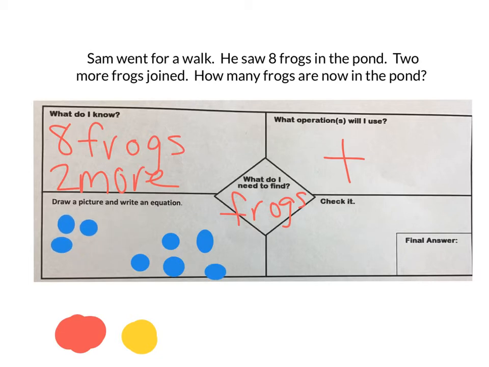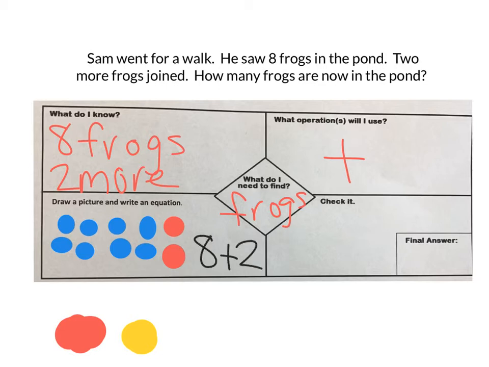So I have 8 frogs and 2 more frogs join. 1, 2. And then I'm going to write my equation. So I had 8 frogs and 2 more joined.